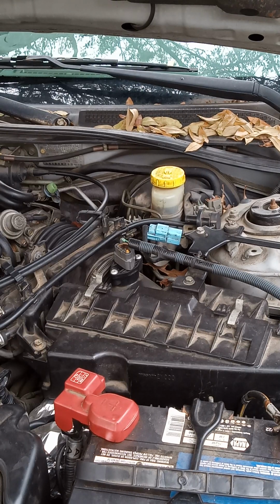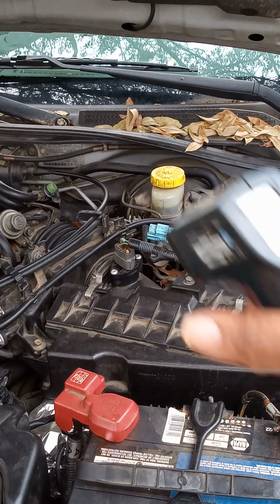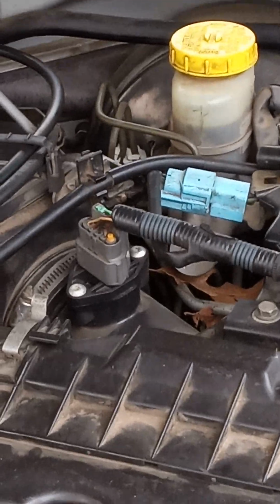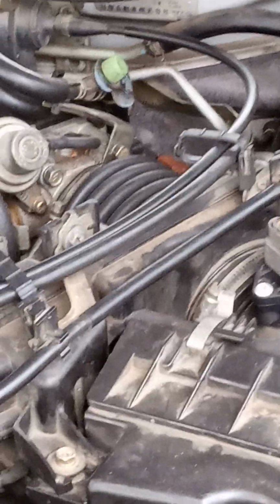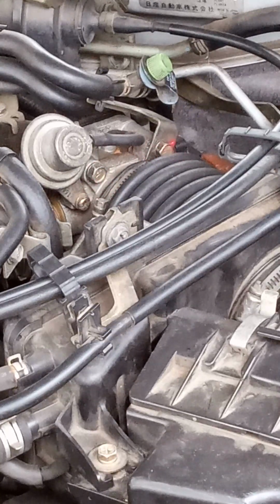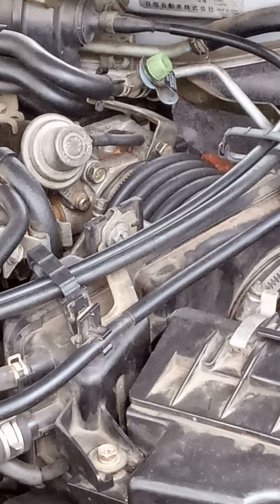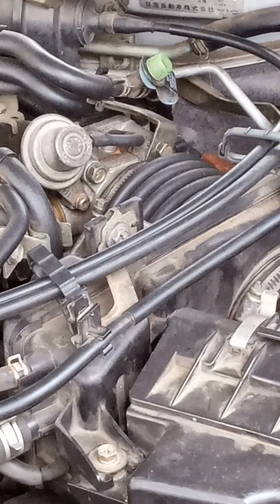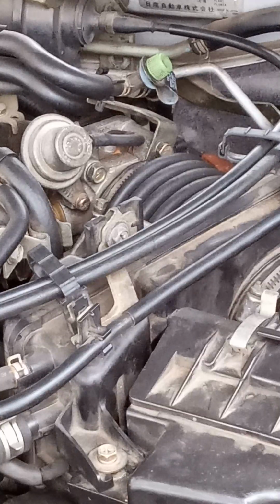But you're gonna need to take off that throttle body. And that throttle body is not hard, it's just four bolts. That's 1, 2, 3, and 4 is on the bottom. And then you got your little cables to the throttle body to take off, but they're easy to take off.